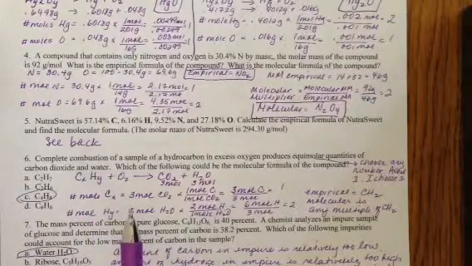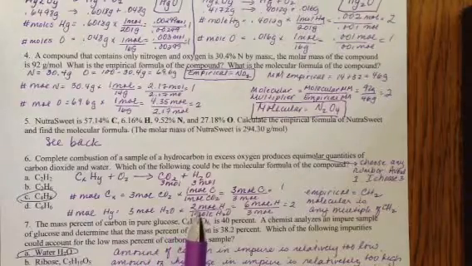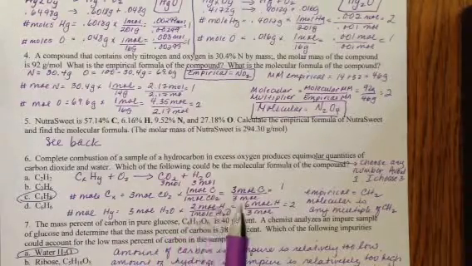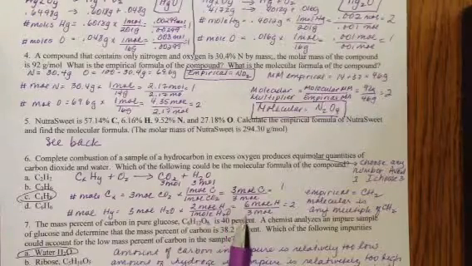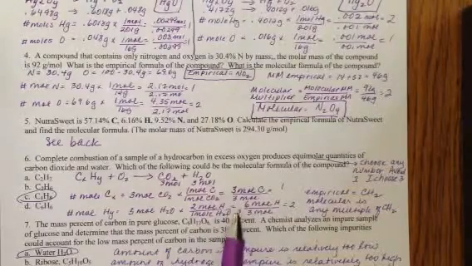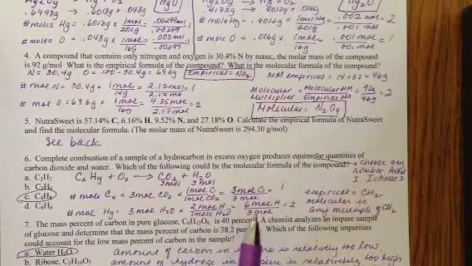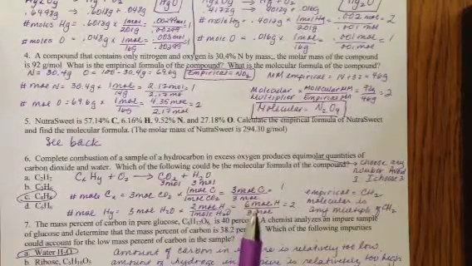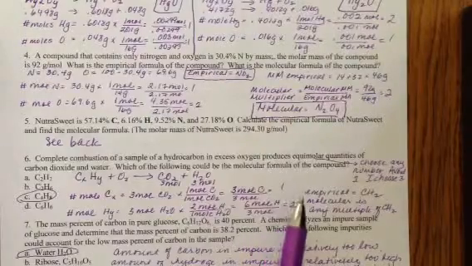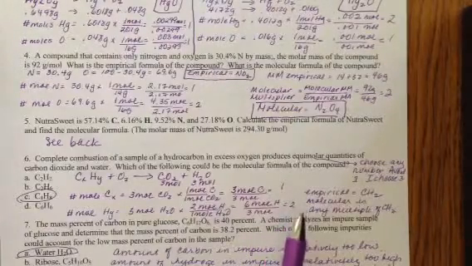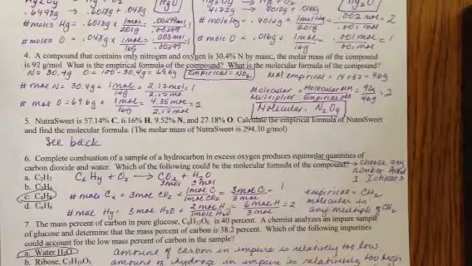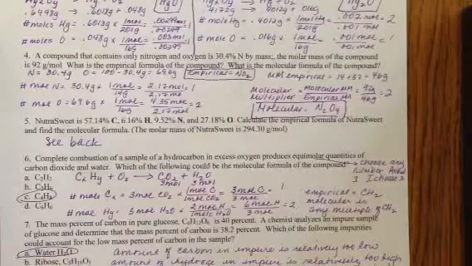I have 3 moles of water. 1 mole of water contains 2 moles of hydrogen. Therefore, I have 6 moles of hydrogen. I am going to try to get an empirical formula by dividing by the lowest. Therefore, my ratio is 1 mole of carbon for 2 moles of hydrogen. The empirical formula is CH2, and the molecular formula would be any multiple of CH2, and that is answer choice number C.